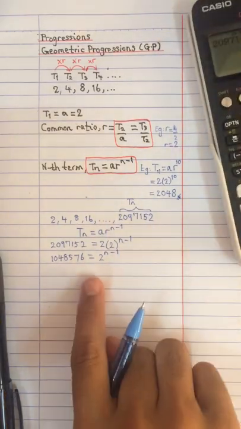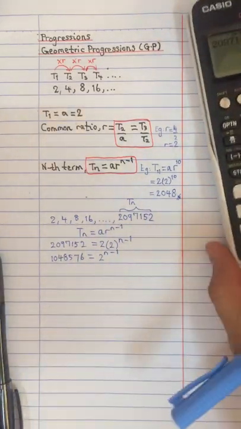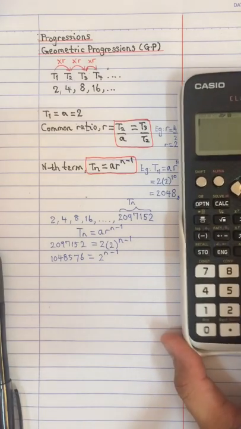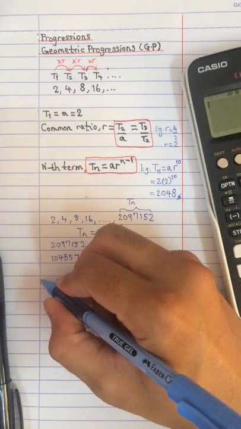There are two methods to solve this equation. I'm going to show you one by one. Okay, method number 1.